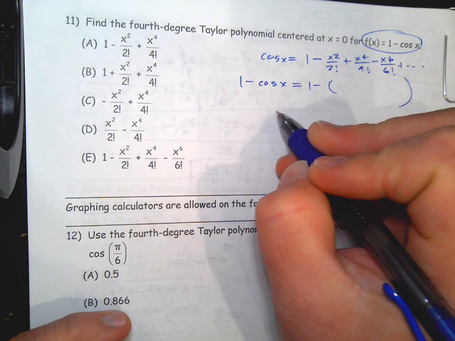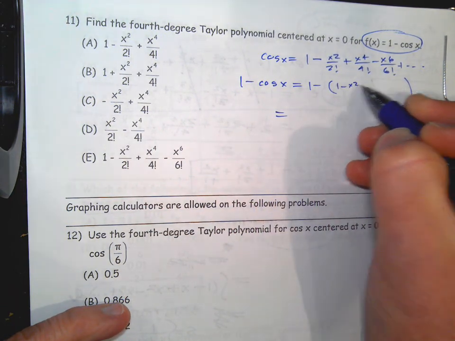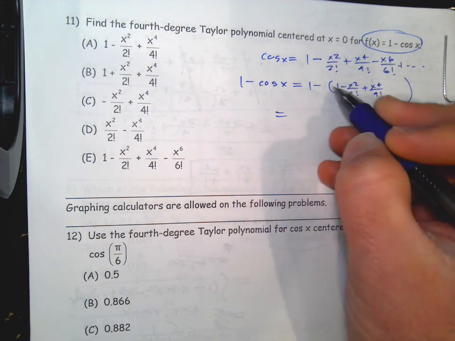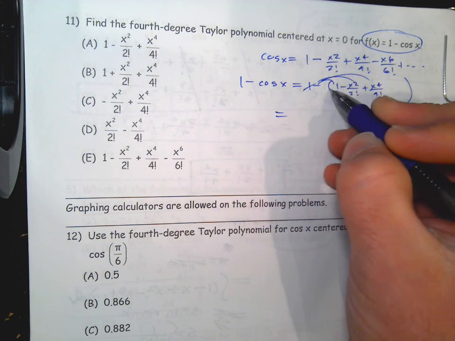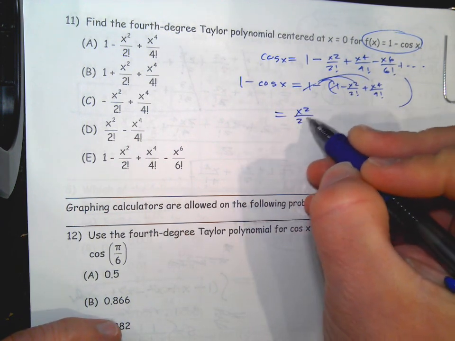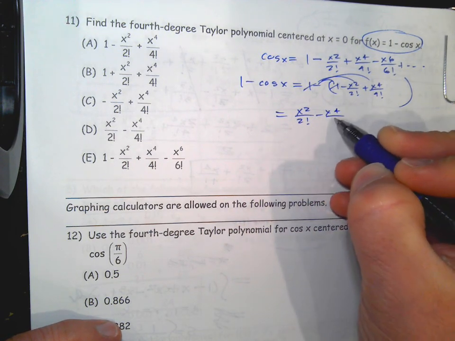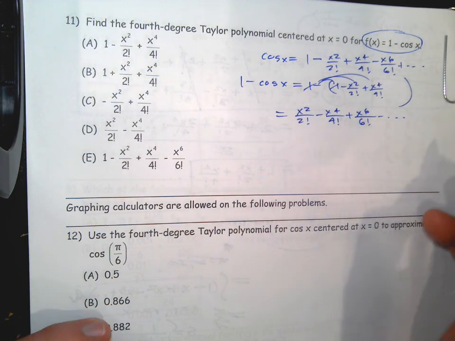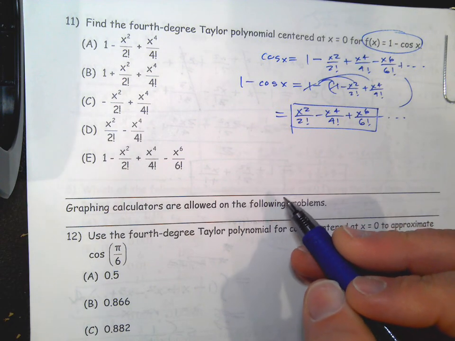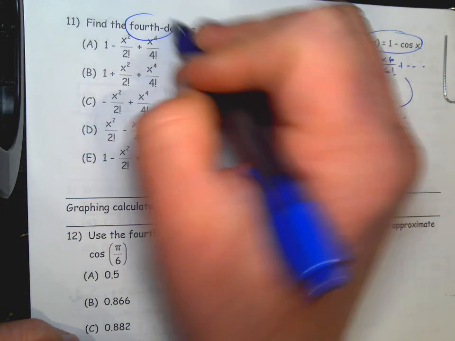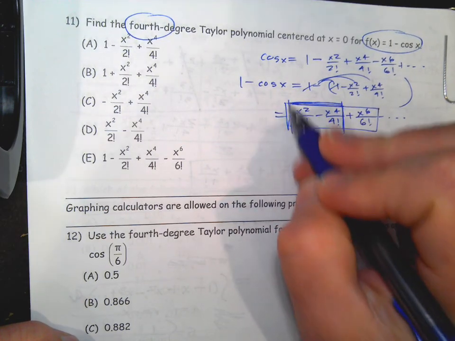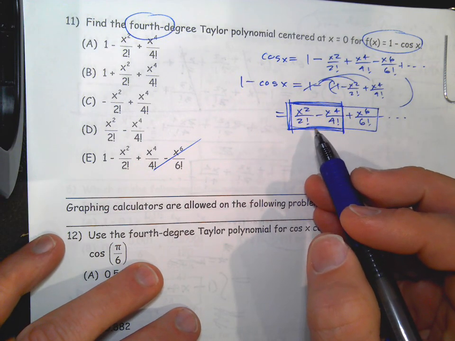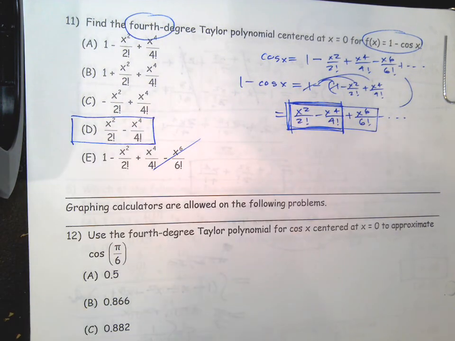Okay, so we've got to distribute the subtraction, and so these guys are going to cancel each other out, and it's going to be positive x squared over 2 factorial minus x to the fourth. So we still have the alternating pattern, but it is at a new spot now. So I think we're looking for this. We're saying fourth degree, so that just means the highest power is the fourth power, so that one's out. But x squared over 2 factorial minus x to the fourth over 4 factorial, so it's D.